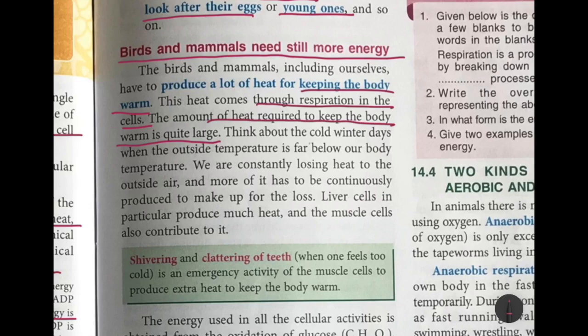We are constantly losing heat to the outside, and more of it has to be produced inside our body to make up for the loss of heat that we give away from our body. And liver cells in particular produce much heat. Remember, liver cells produce heat, the organ which produces heat in our body. If you get it in your one word answers, your answer will be liver cells.